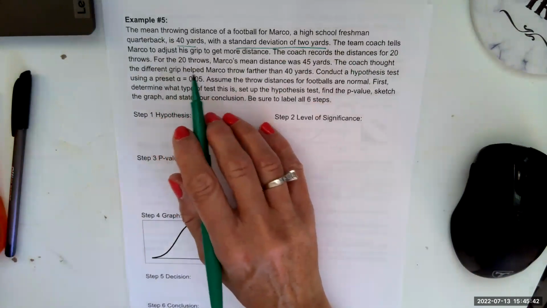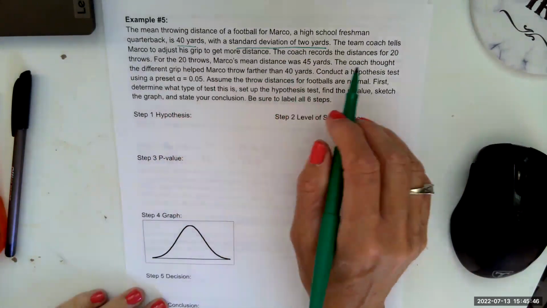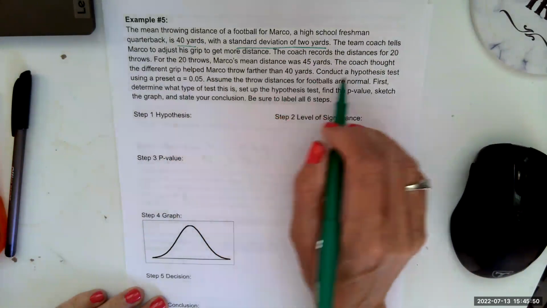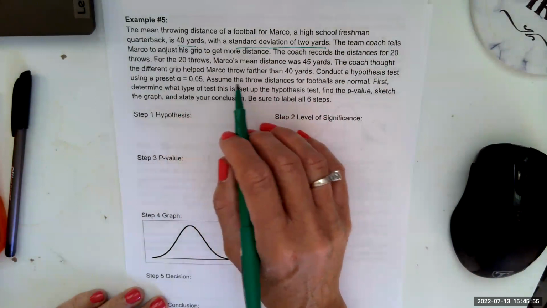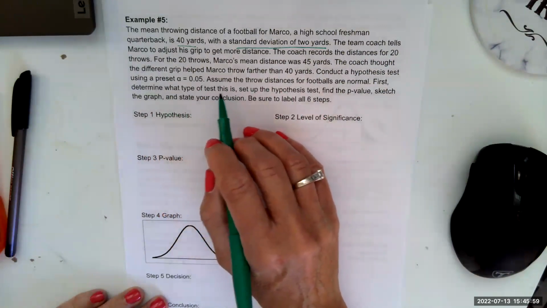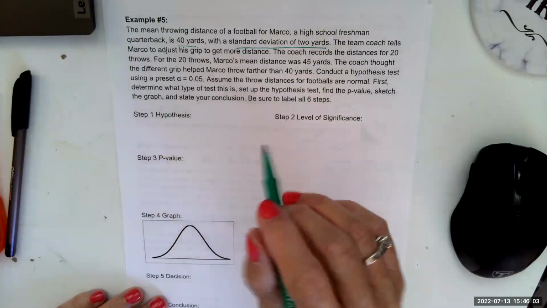For the 20 throws, Marco's mean distance was 45 yards. The coach thought the different grips helped Marco throw farther than 40 yards. Conduct a hypothesis test using a preset alpha at 0.05. Assume the throw distances for footballs are normal. First, determine what type of test this is. Set up the hypothesis test. Find the p-value, sketch the graph, and state your conclusion.